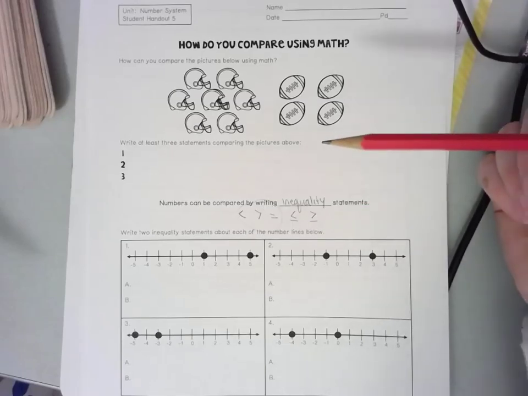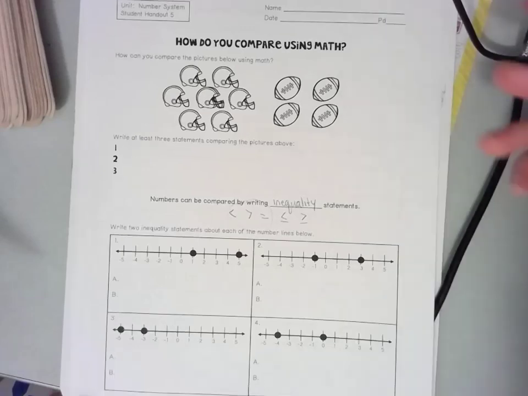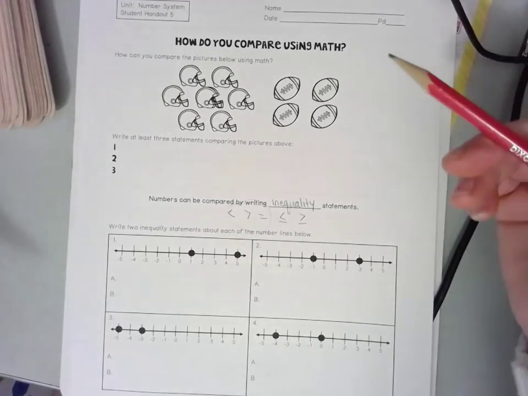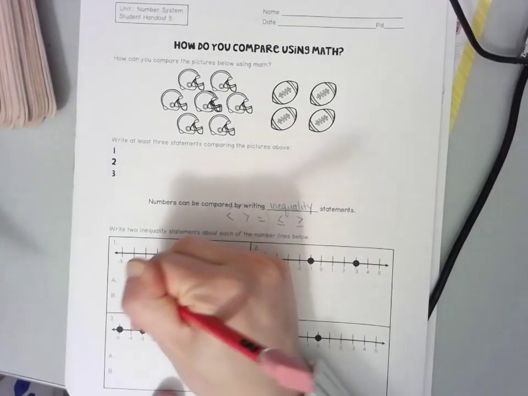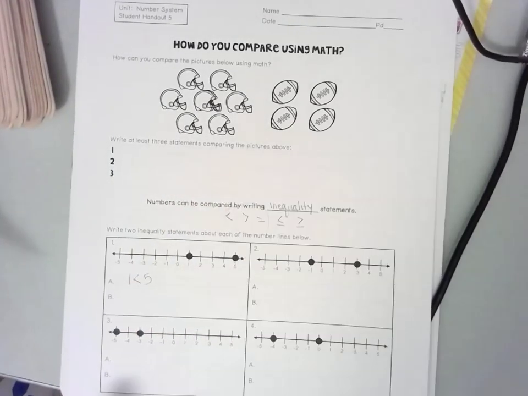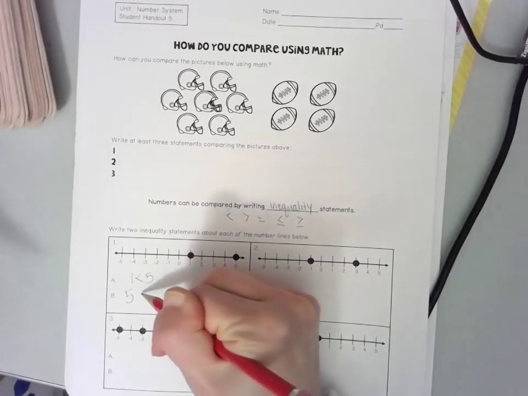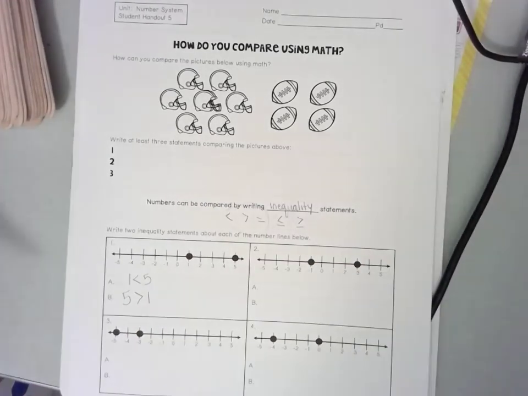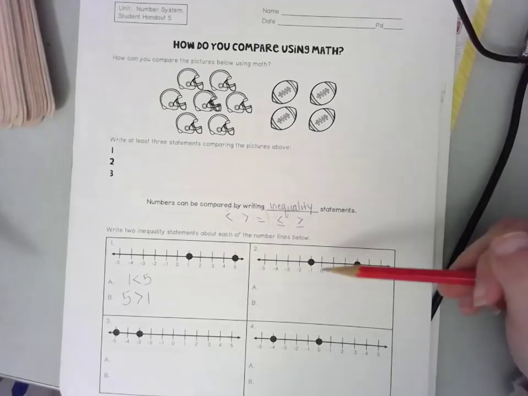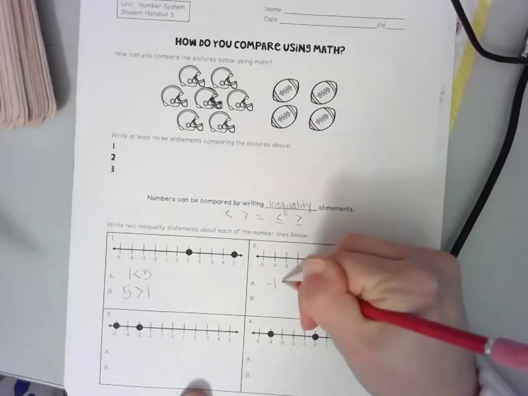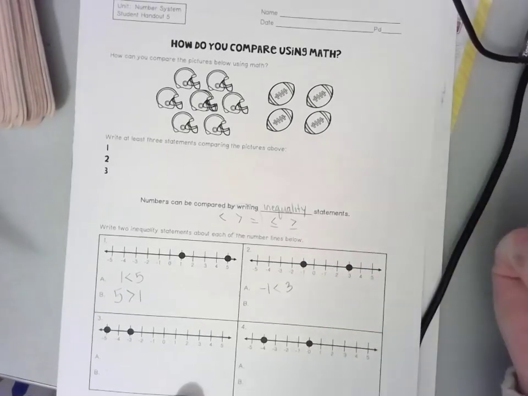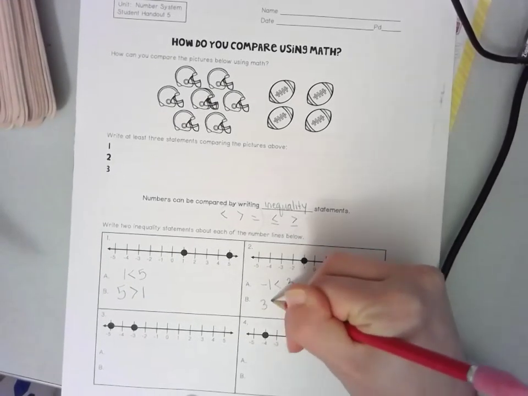So then it says write 2 inequality statements about each of the number lines below. So for number 1, I have a point at 1 and a point at 5. So I know 1 is less than 5. Now to write my second statement, all I'm going to do is switch the order. So 5 is greater than 1. For number 2, I have negative 1 and 3. Well, negative 1 is less than a positive 3, and positive 3 is greater than negative 1.